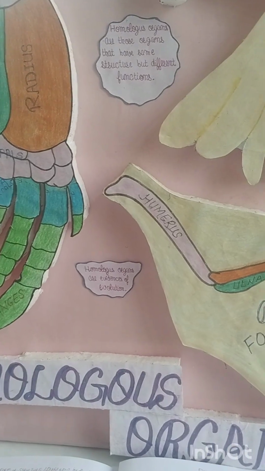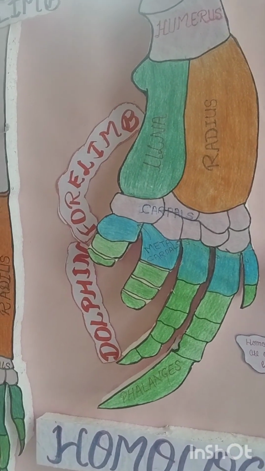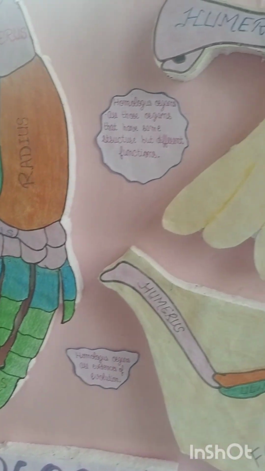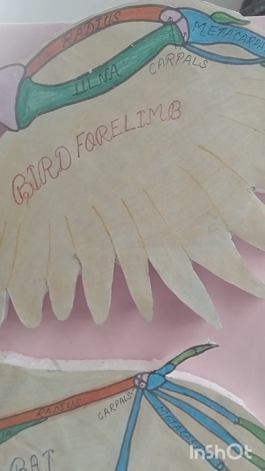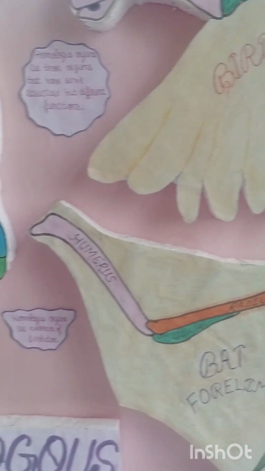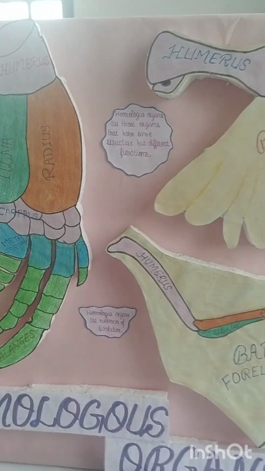So this is the model showing the homologous organs. You can see the different examples. First one is human forelimb, then bird forelimb and bat forelimb, etc. So what are homologous organs?